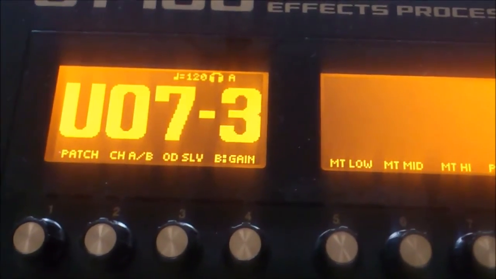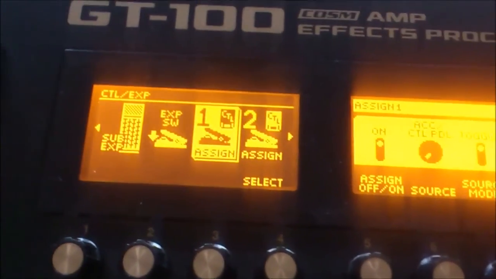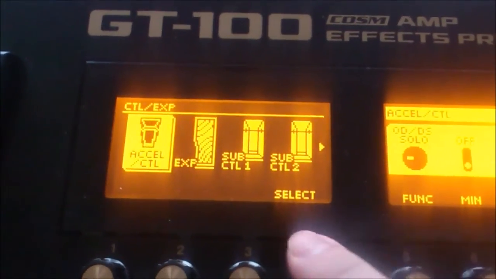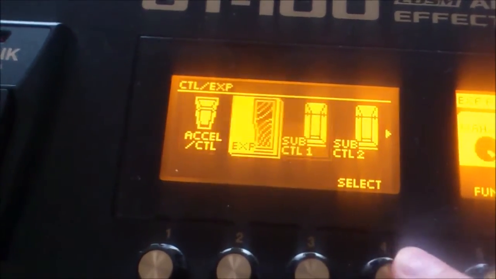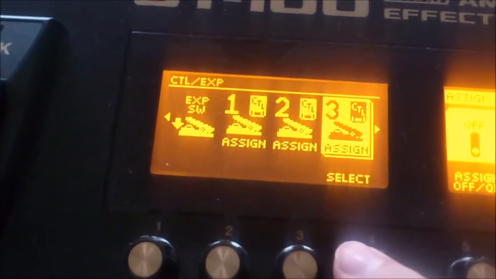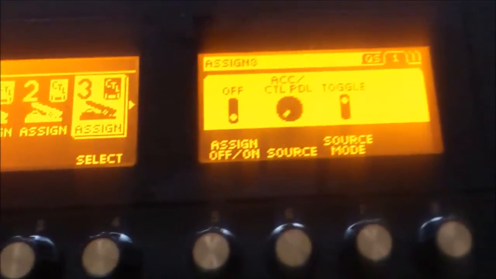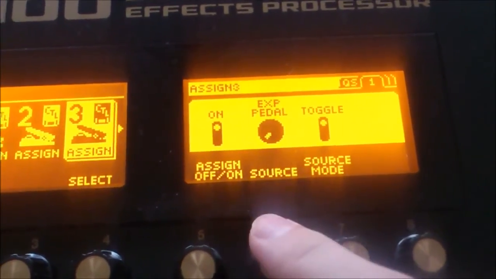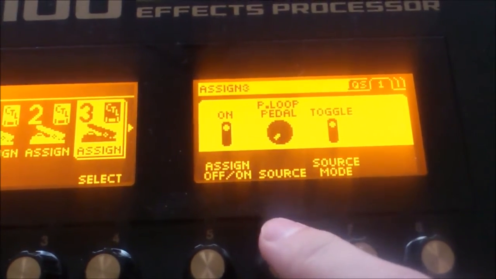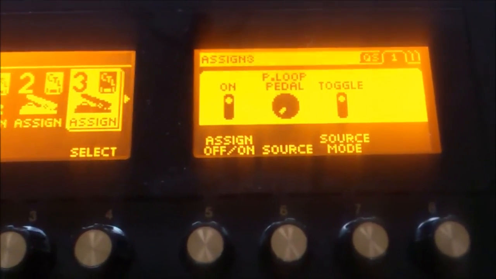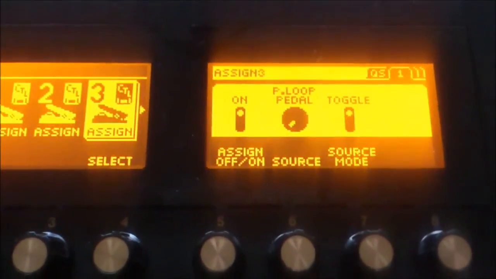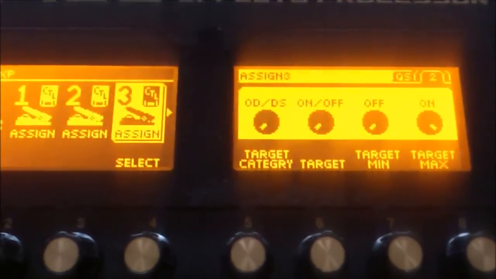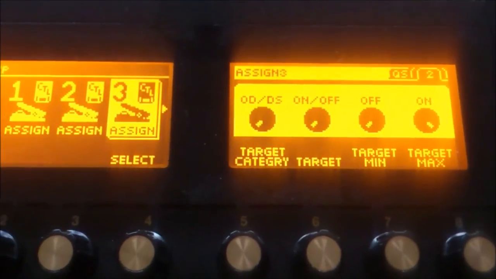So the way you're going to do that is go to the CTL EXP, and since there's no dedicated menu like with the accel switch here, you just have to scroll to the assigns that are free. So assign 3 here, and you're going to set it to on, and on the source mode you're going to scroll until you see P loop pedal, the phrase loop pedal. And from there you just set it to toggle and you go to the next screen and choose what assigns you want. So by that you can use the phrase loop switch also.